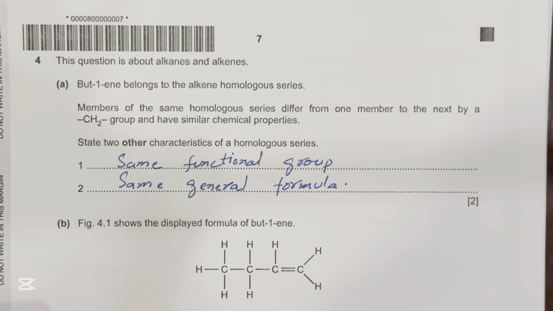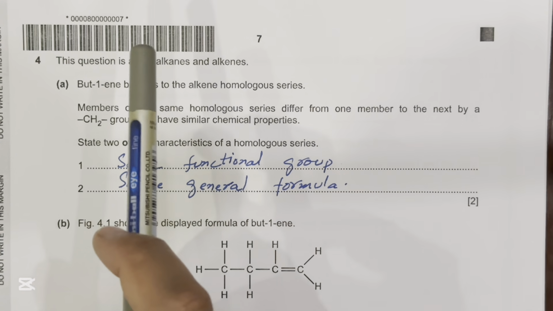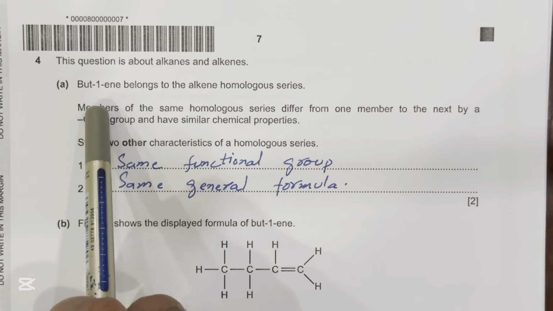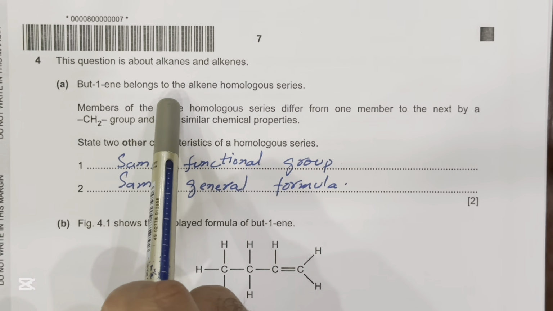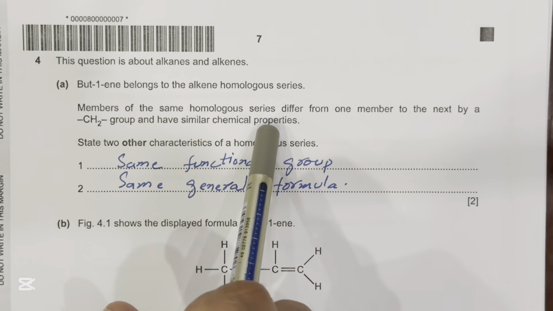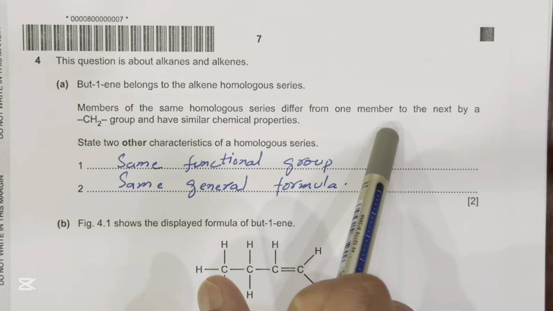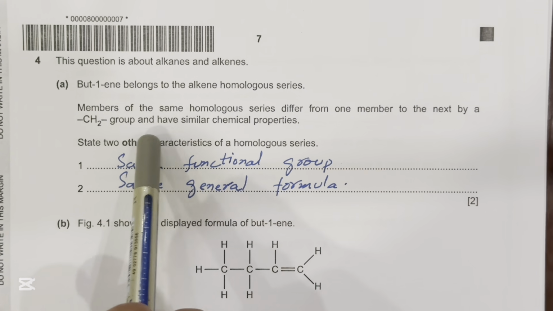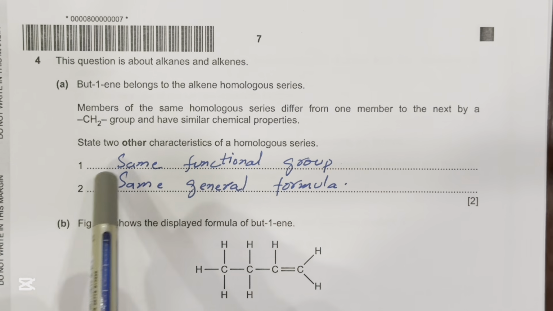Question number 4 and 7 are from the topic of organic chemistry. Question number 4 is about alkanes and alkenes. Okay, but-1-ene belongs to the alkene homologous series. Members of the same homologous series differ from one member to the next by a CH2 group. This is a property of homologous series, and they have similar chemical properties.